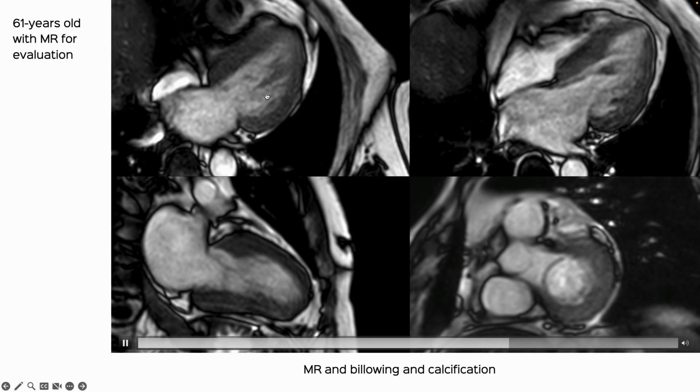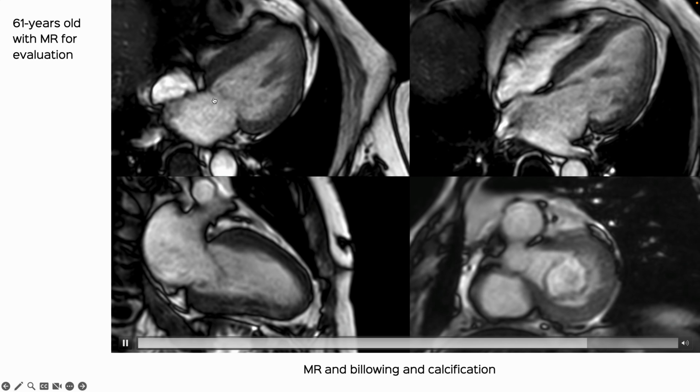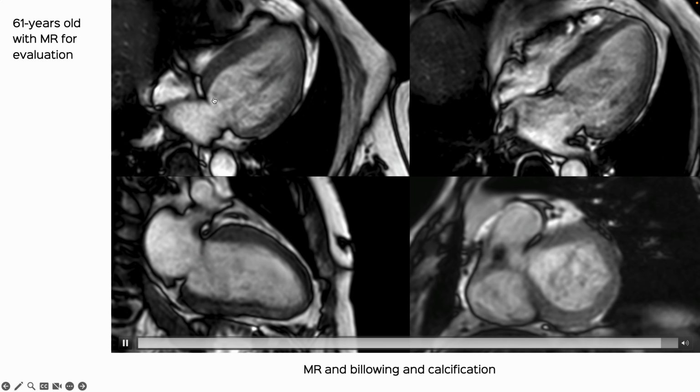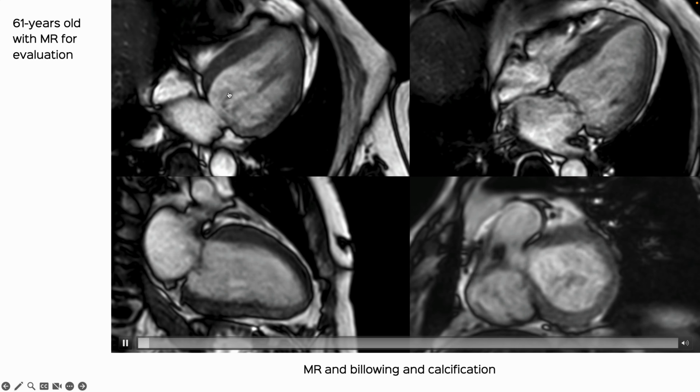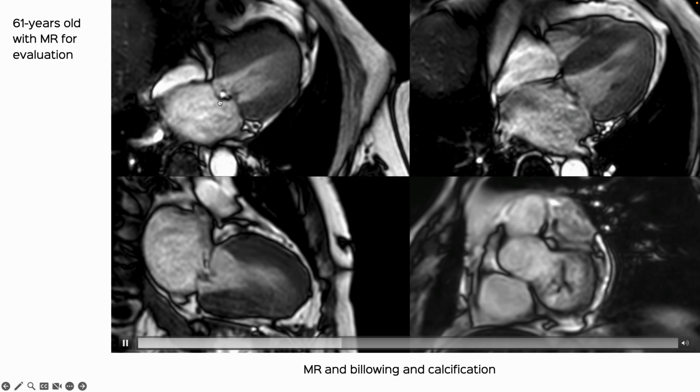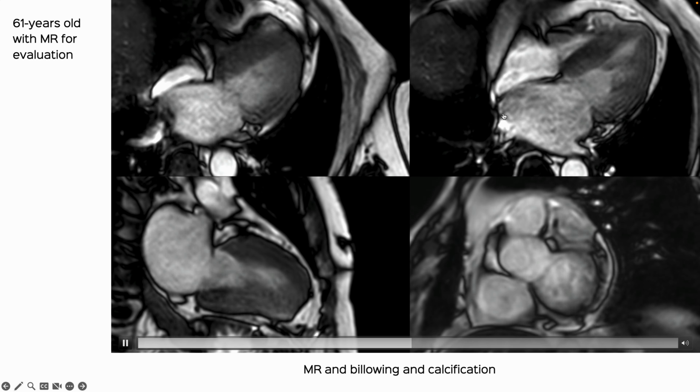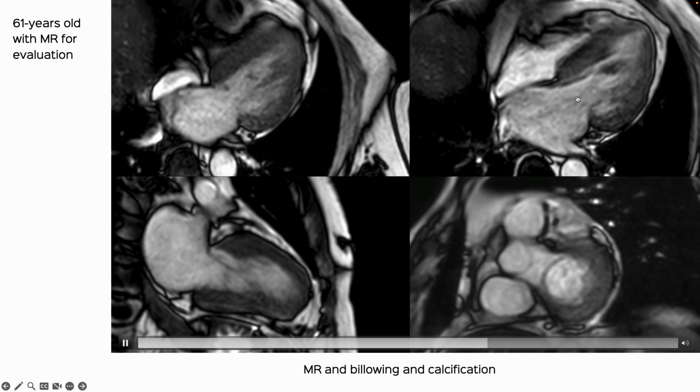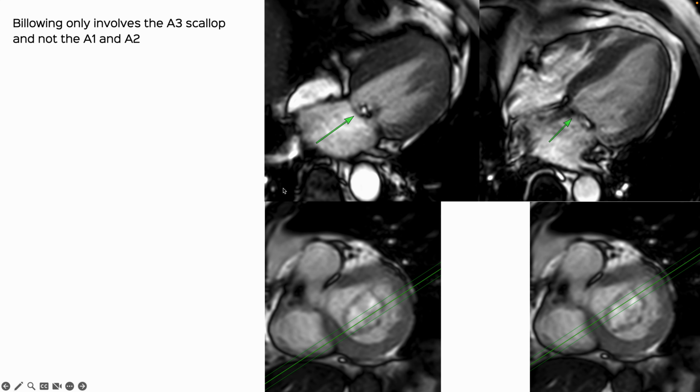One small thing though, the billowing can affect individual scallops. So here you can see this patient where there's clear billowing with some calcification of the mitral valve leaflet here, but not this scallop here. And so what does that mean?